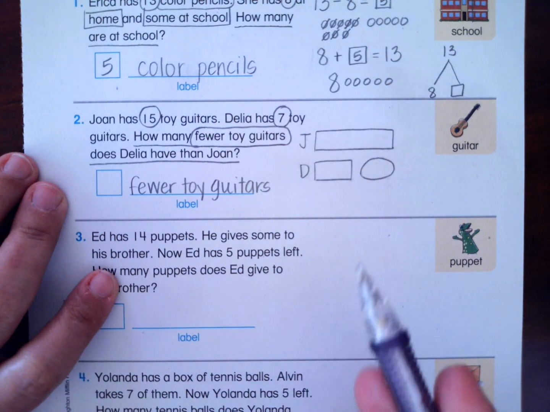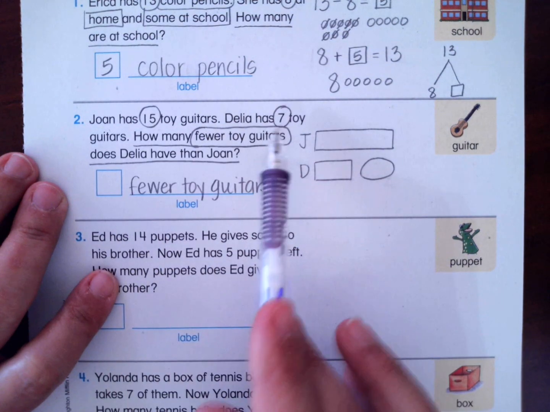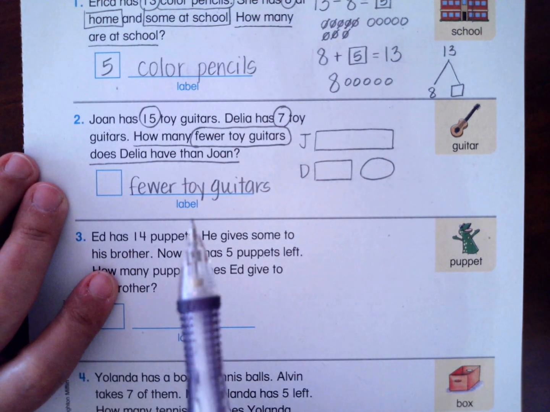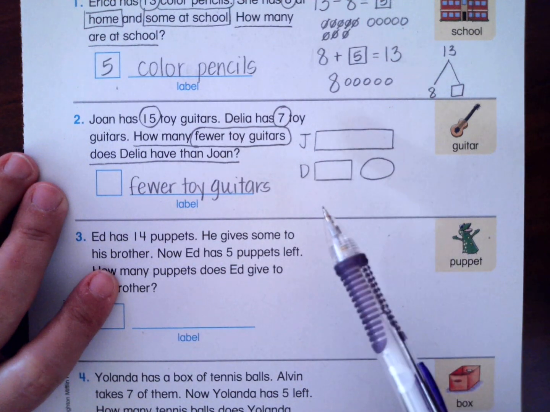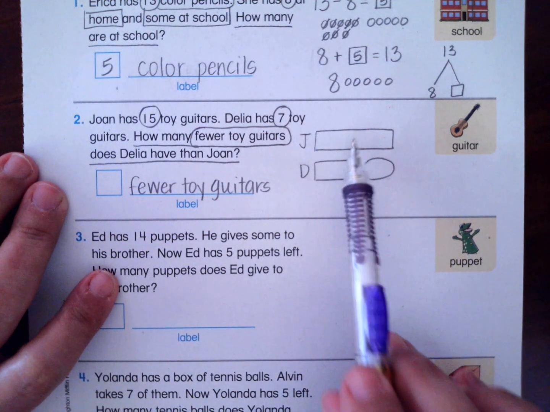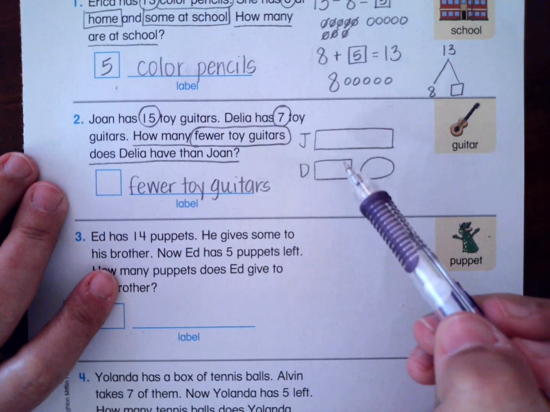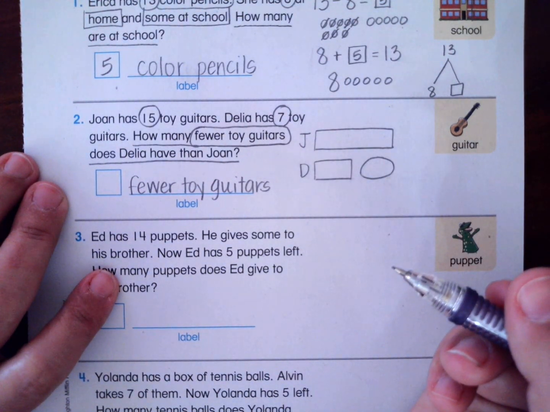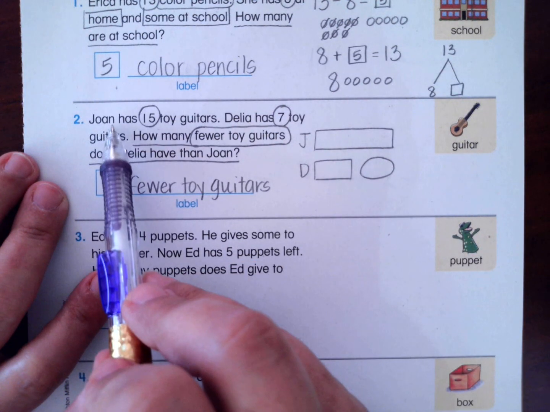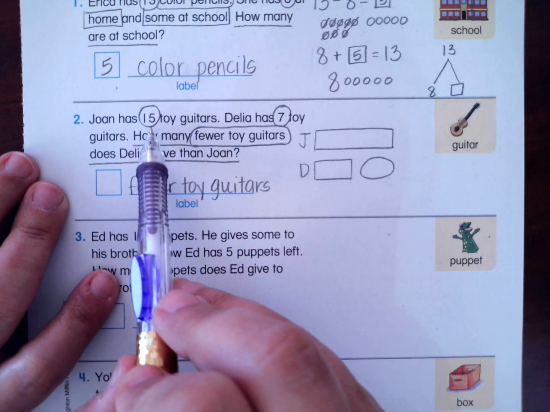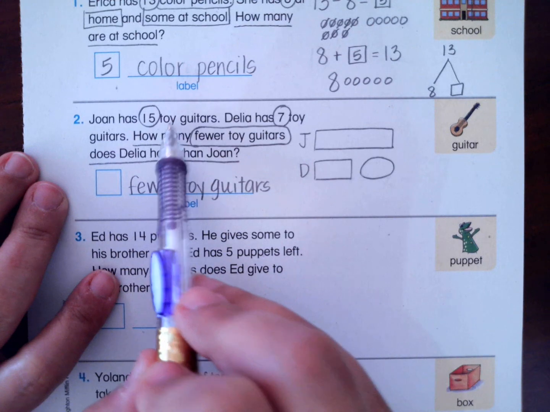Okay. Now, how do I figure out where 15 and 7 goes? Well, I know that 15 is bigger than 7, but that's not a reason to put it up here in Joan's box. What goes in each rectangle is the exact amount that that person has. So if I look at Joan, I know that she has exactly 15 toy guitars.